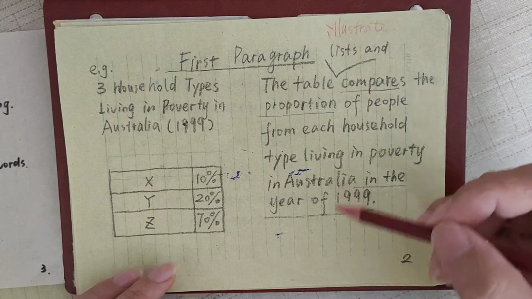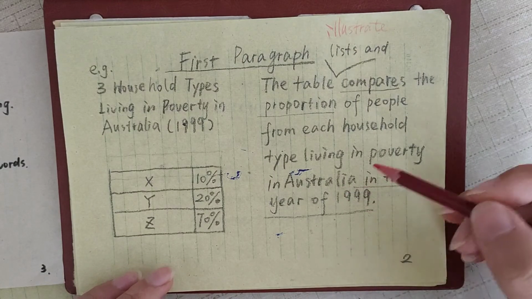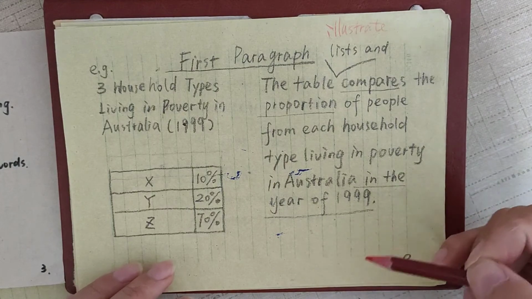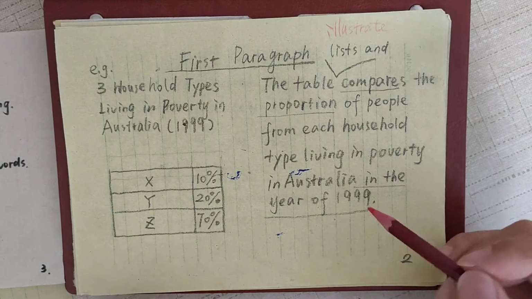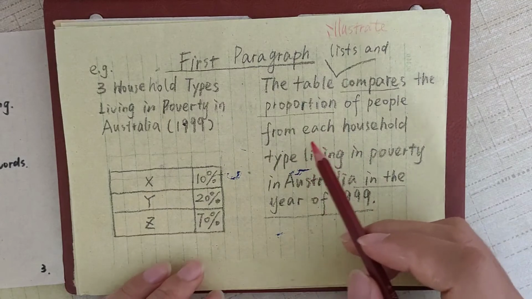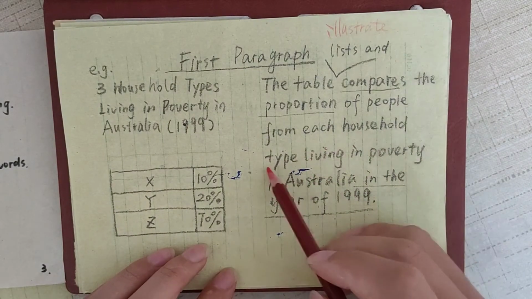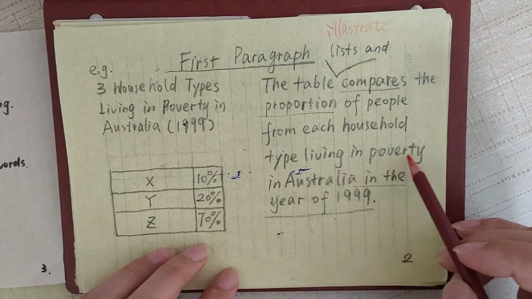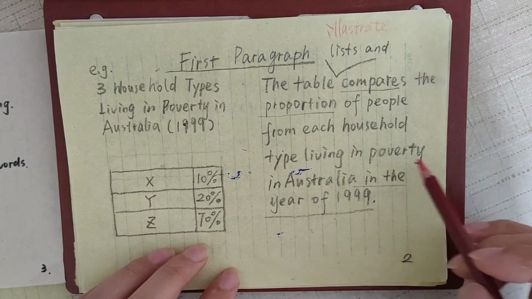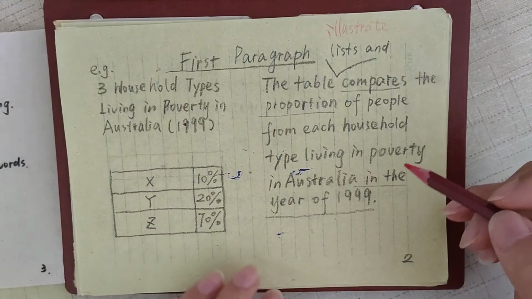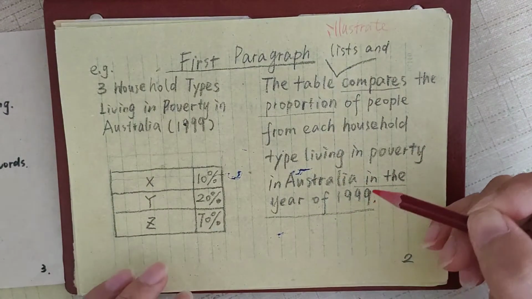It means we could give more details in the body paragraphs. So we just write each household type living in poverty in Australia. So then let me show you something.